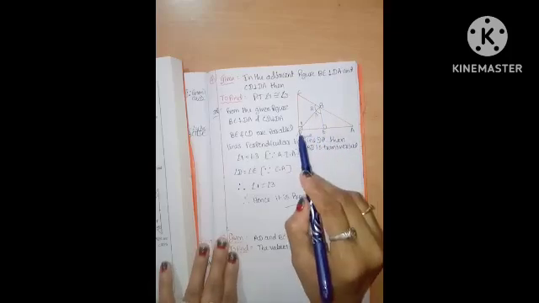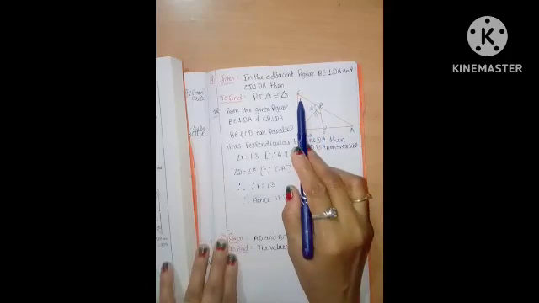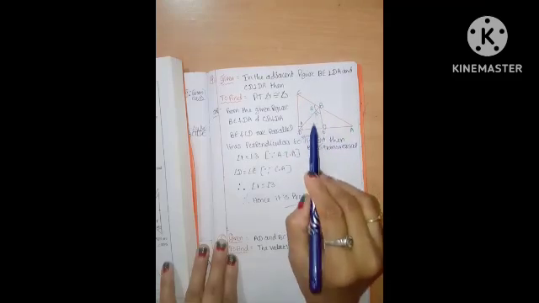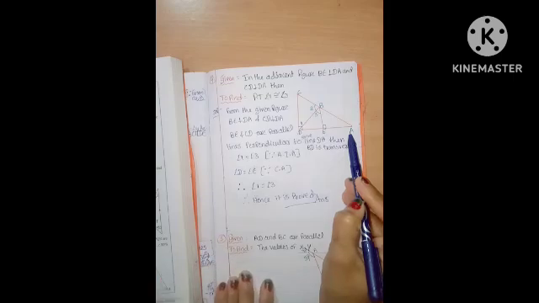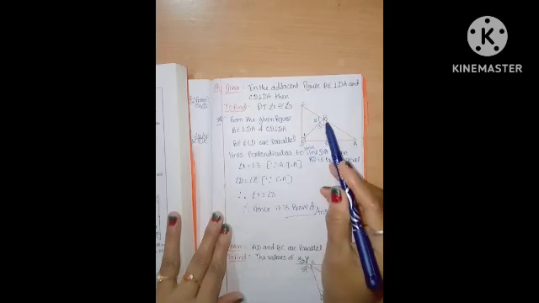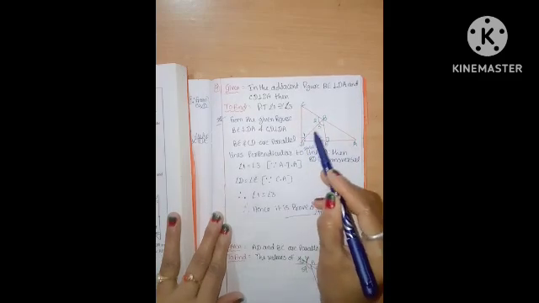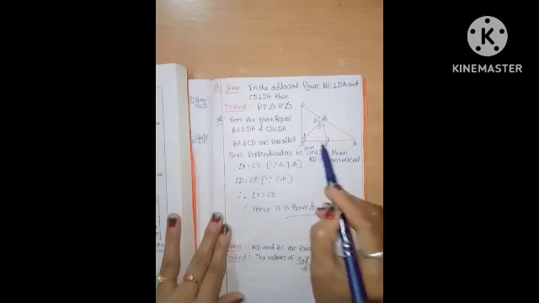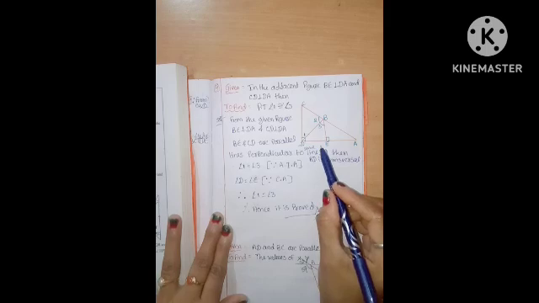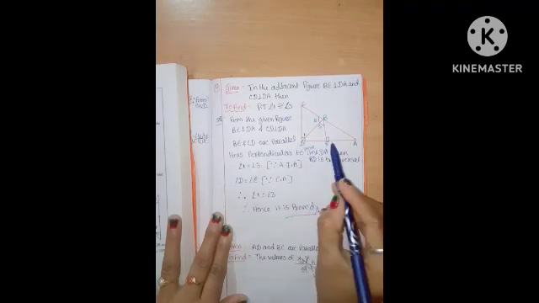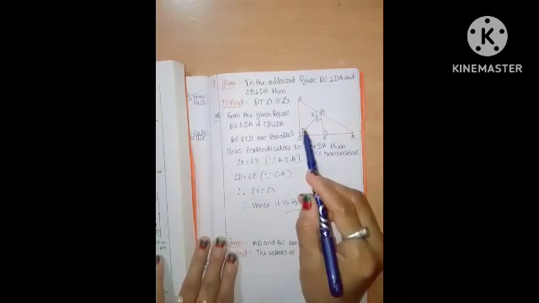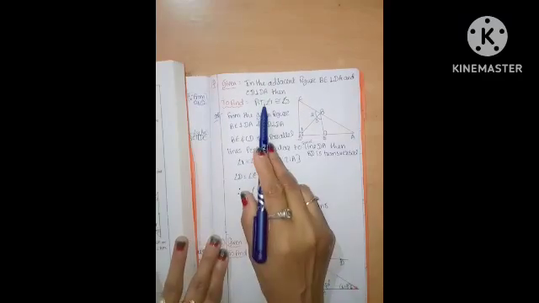Here, this is why: these two are parallel. CD and BE are two parallel lines perpendicular to the same line only. Whenever two parallel lines are perpendicular to the same line, BD is the transversal, alternate interior angles are equal and corresponding angles are also equal only. These two are on the same side of the transversal, one exterior, one interior only. So that's why this is equal only. So angle 1 is equal to angle 3 only. So hence it is proved only.